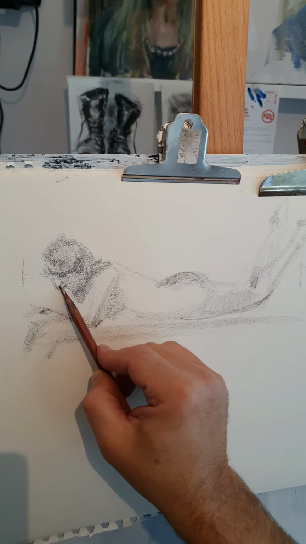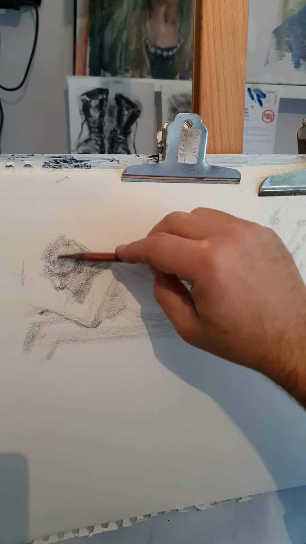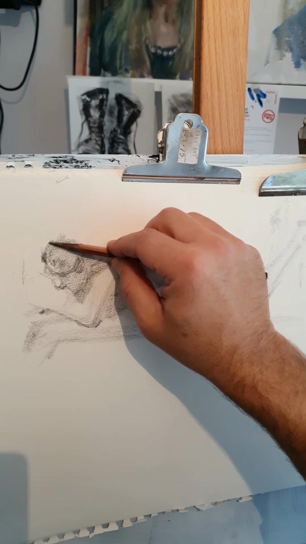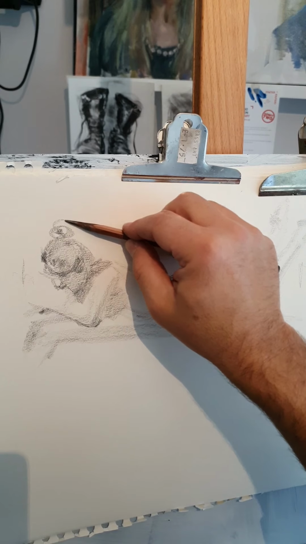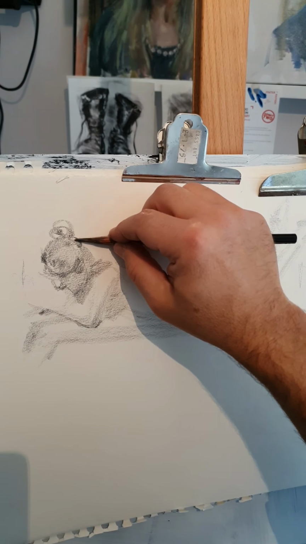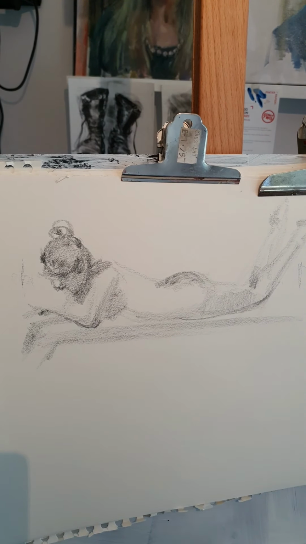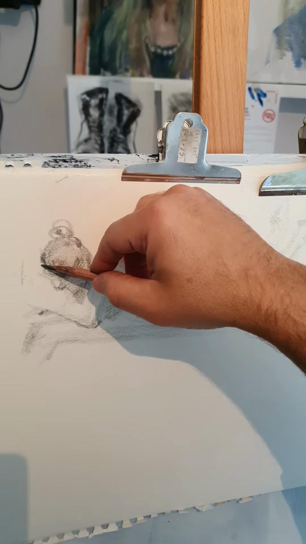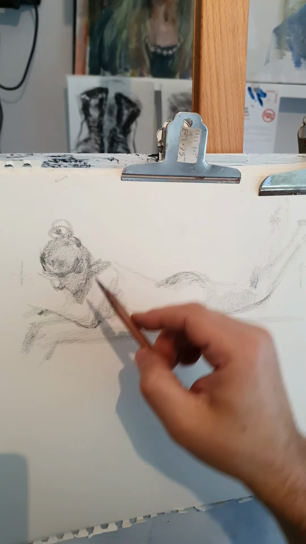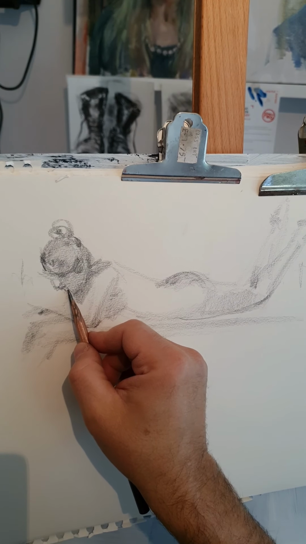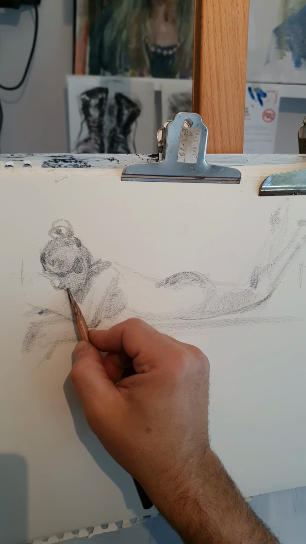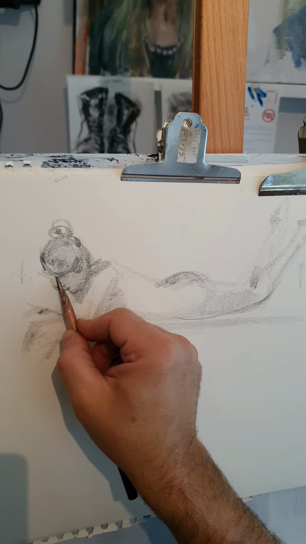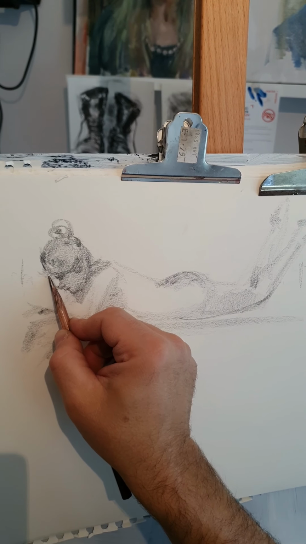Then you have nose, quite prominent nose. It's in the light area. Then you have the hair, and again, I'm trying to go with the most important shapes, which is chin, eye cavity here, the other eye.